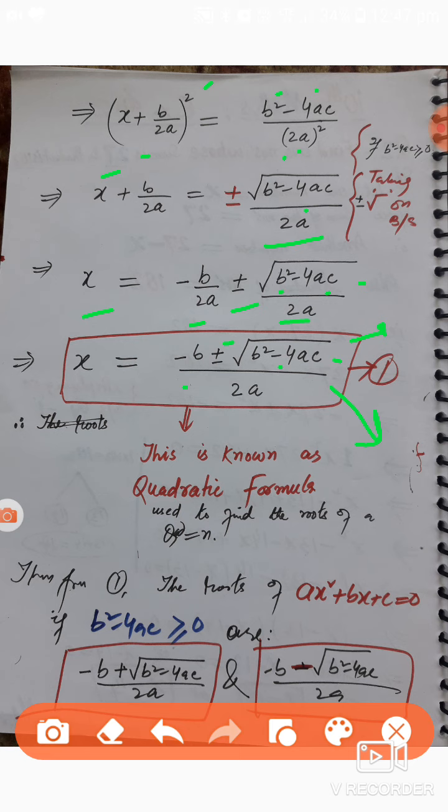The entity in the square root is also known as the discriminant D. So b square minus 4ac is the discriminant of the quadratic equation. If b square minus 4ac is greater than or equal to 0, then we say that it has real roots, otherwise the roots are not real if it is less than 0.